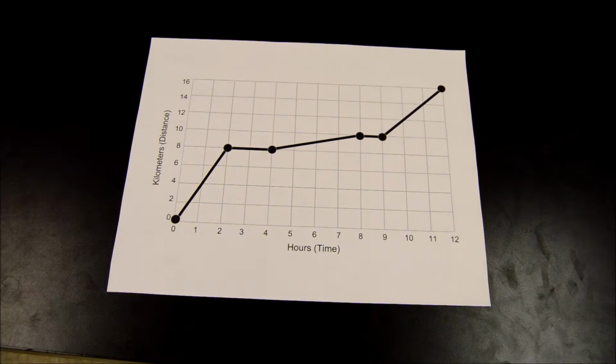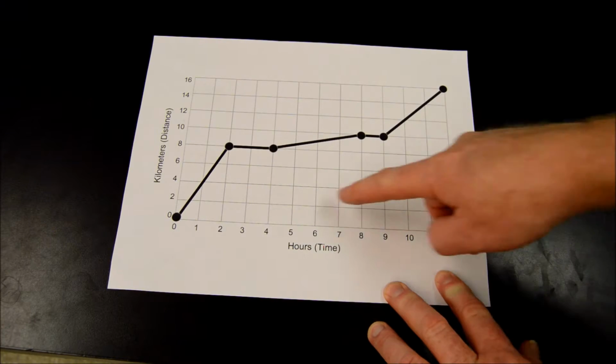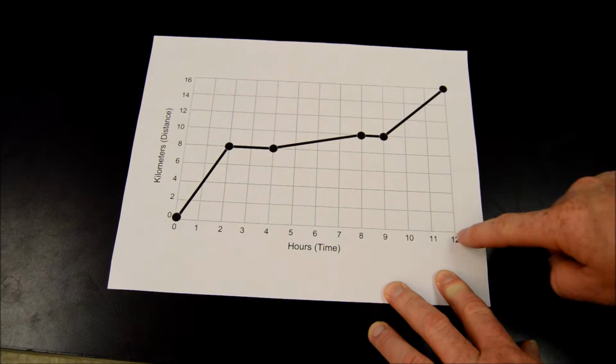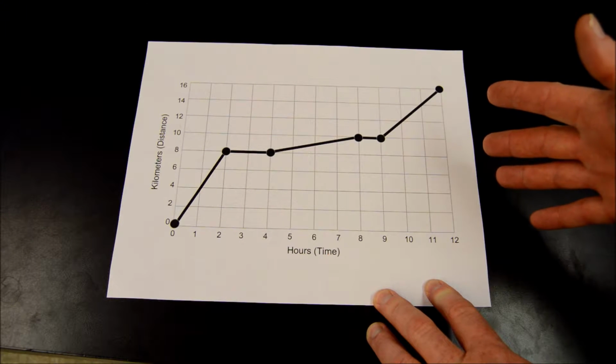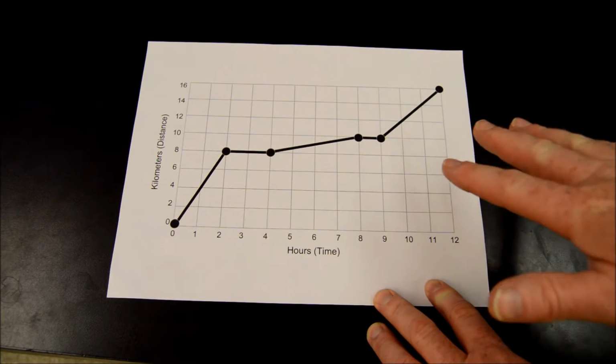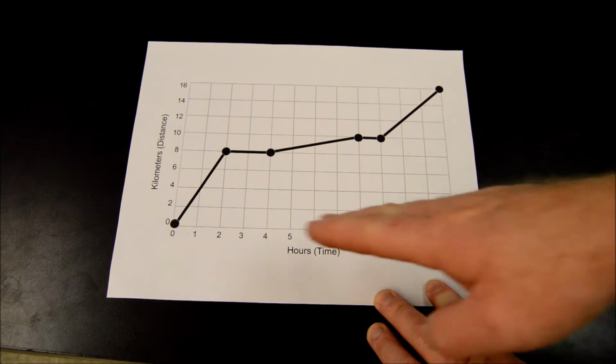Okay, let's take a look at this graph. This is called a distance time graph because there's distance on the y-axis. This is measuring distance, and this one says kilometers. And then on the x-axis is time, and in this one it's hours. Now when you look at a distance time graph, you can determine a lot about the motion of the object without even looking at the numbers.